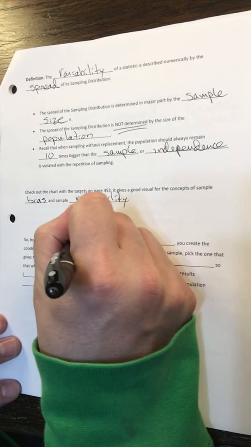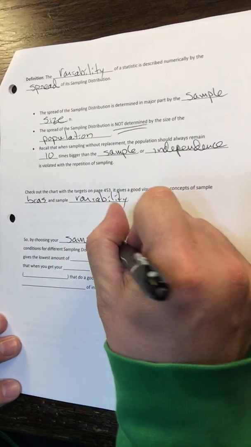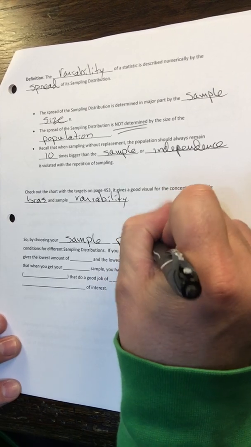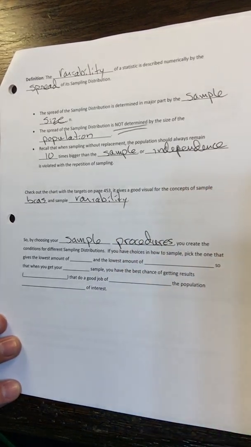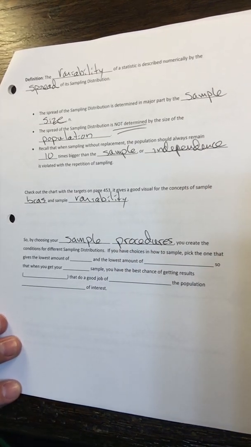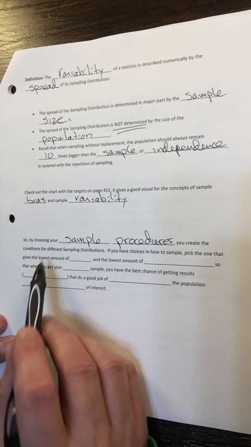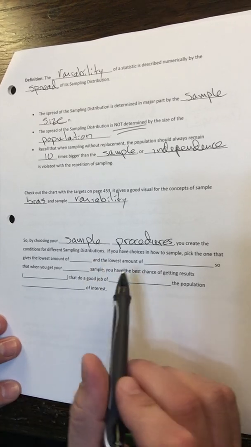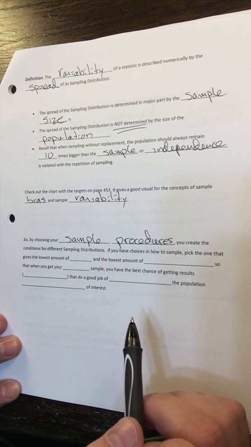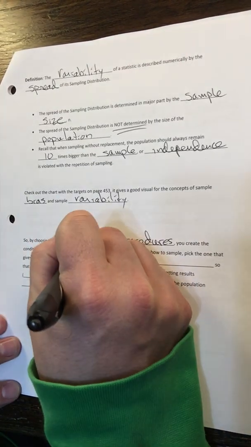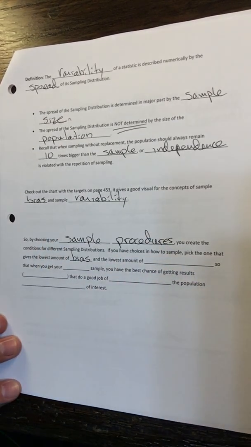So by choosing your sample procedures, how do you get your sample? Make sure it's not biased. Make sure you think about that stuff in chapter 4 about how to get a legit sample that actually does represent your population. And then make sure you pick a nice big sample so the variability is low. Your sample procedures, you can create the conditions for different sampling distributions. If you have choices how to pick a sample, pick the one that gives the lowest amount of bias. I mean, that's kind of common sense, isn't it?